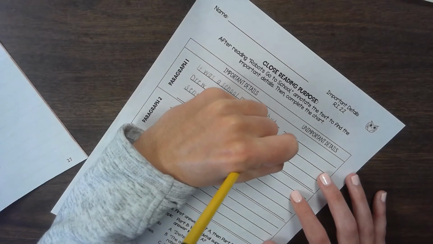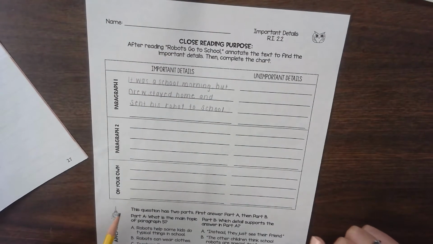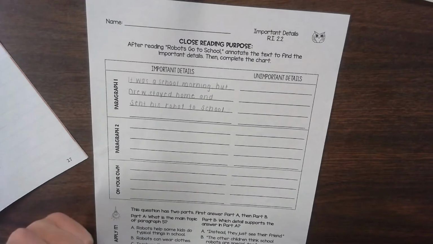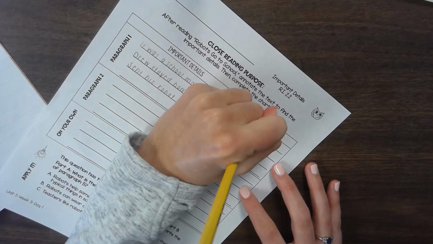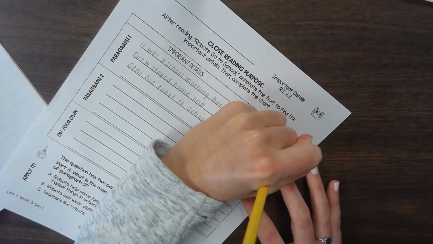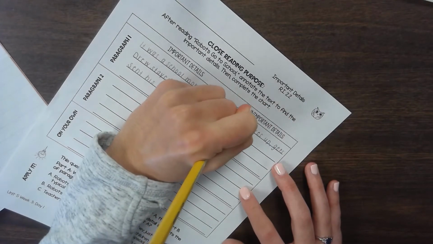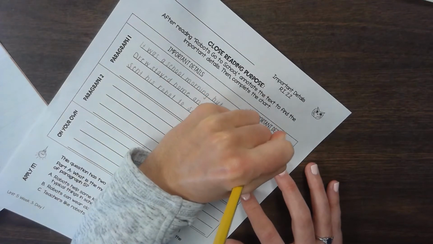What are some unimportant details in that paragraph? Again, it says, it's a school morning, Drew wakes up and gets dressed. He eats breakfast, but instead of getting on the school bus, he turns on his computer. Drew stays home and sends his robot to school. I think some unimportant details could be that Drew wakes up, gets dressed, and eats breakfast.